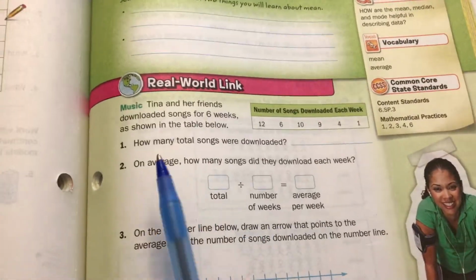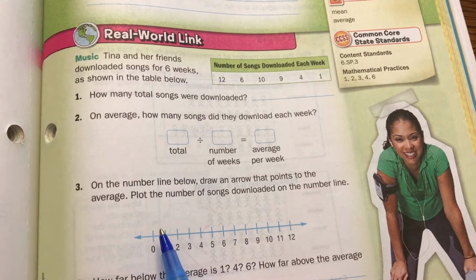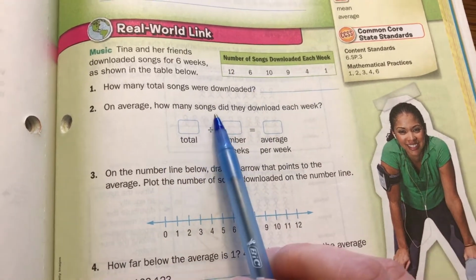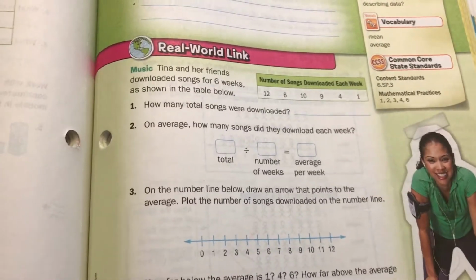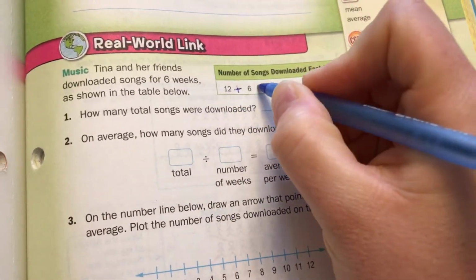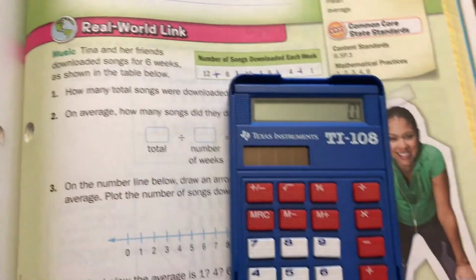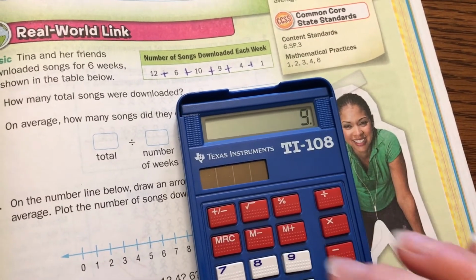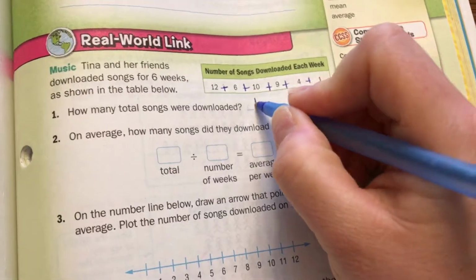So let's look at the real world link about music. Tina and her friends downloaded songs for 6 weeks, as shown on this table below. So each week they downloaded this many songs. How many total songs were downloaded? So I'm going to get my calculator ready. If you add all of these up, 12 plus 6 plus 10 plus 9 plus 4 plus 1, then you can get how many total songs? All right, so that would be 42 songs.